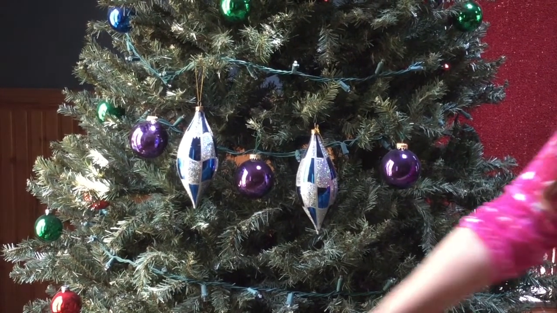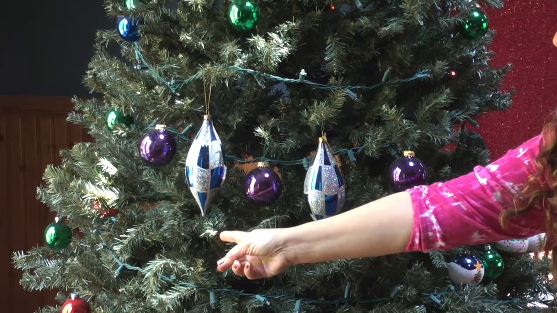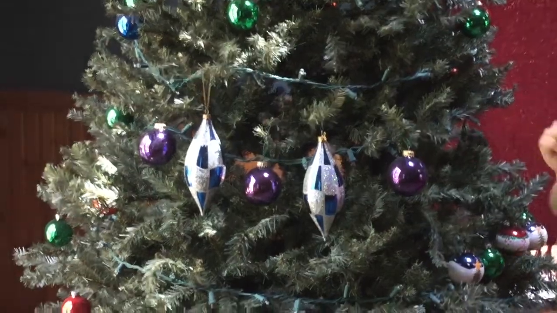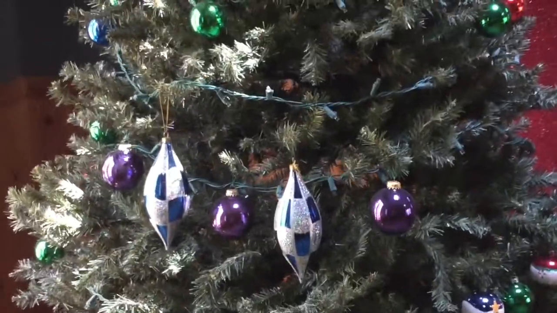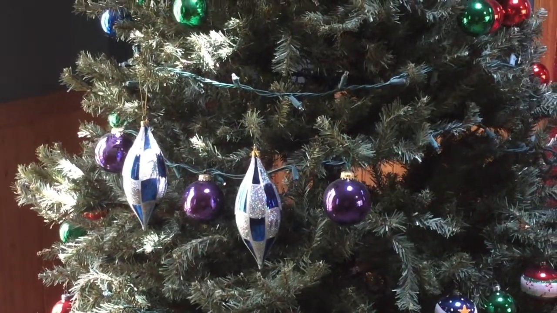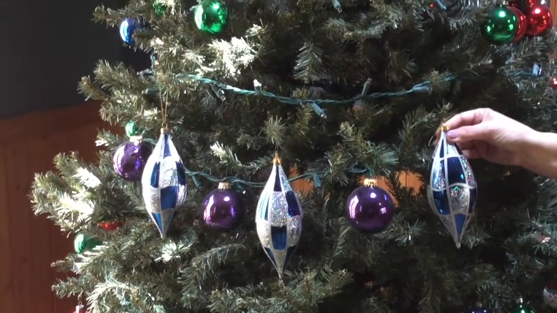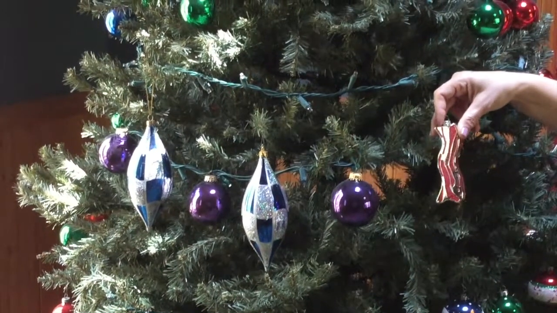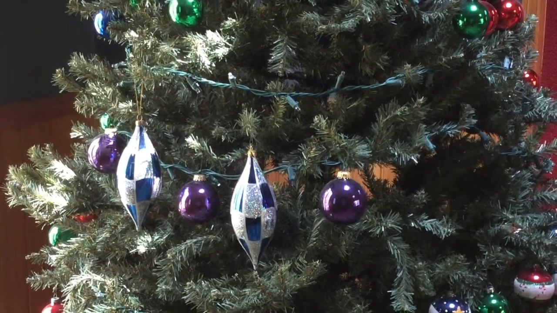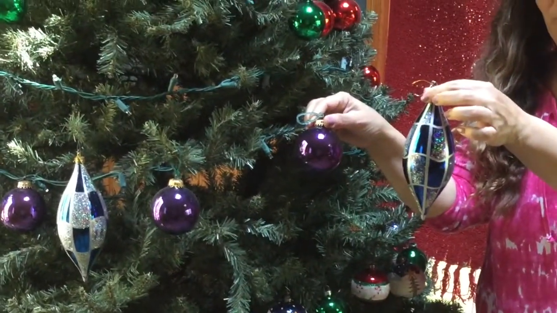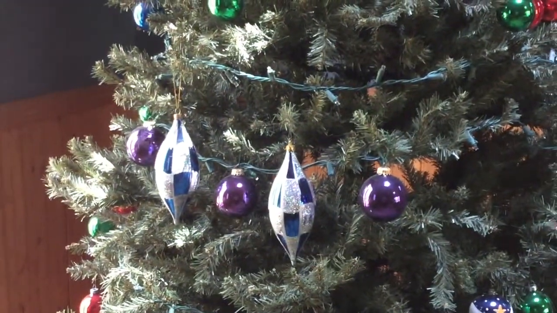So look carefully at the pattern. Purple, a long blue one, purple, a long blue one, purple, and what do you think comes next? Do you think it's purple? How about a long blue one? Maybe it's a bacon ornament. Bacon. No, not bacon. Which one comes next? Purple or long blue? I hope you said the long blue ornament.